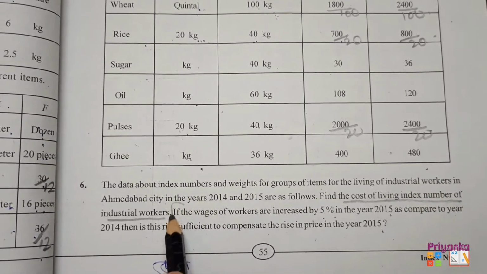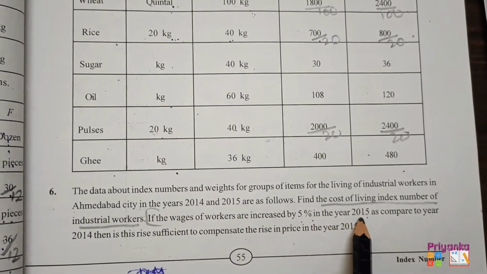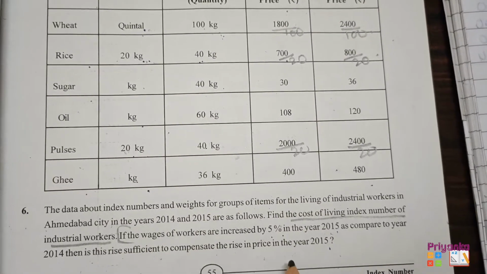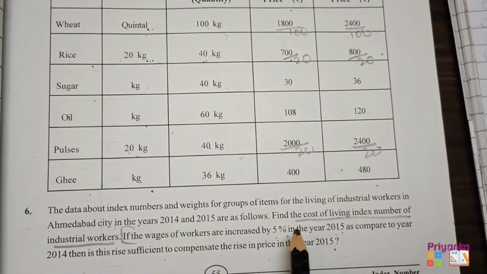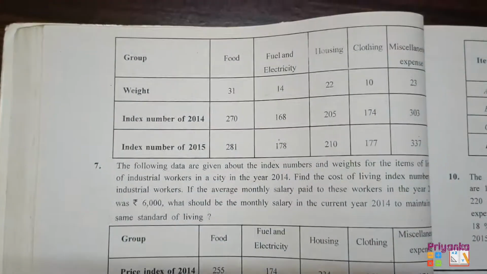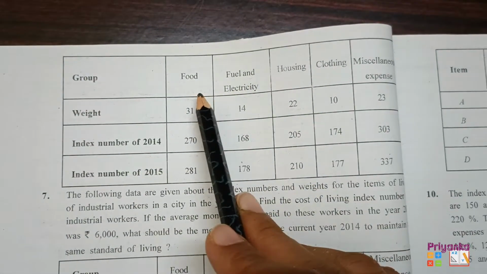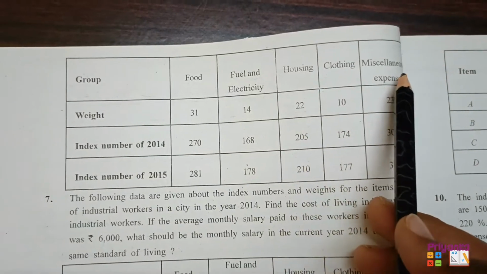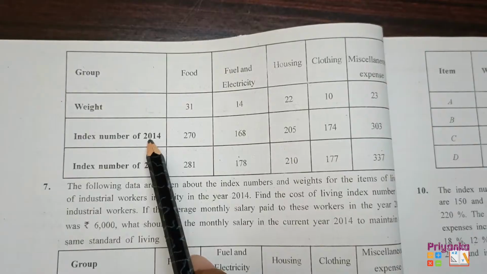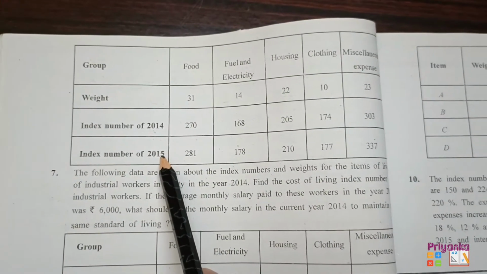Next, there is the information that the wage of the workers increased by 5% in the year 2015 as compared to 2014, whether it is sufficient or not. That also has to be done. So let's first find the cost of living index number out of the information given in the question. Here they have given the groups: food, fuel and electricity, housing, clothing and miscellaneous expenses. Weightage is given, and here the index number of 2014 is also given as well as the index number of 2015.